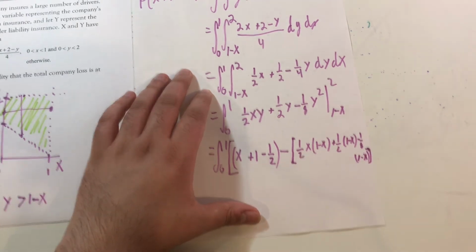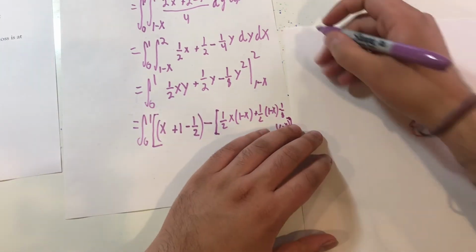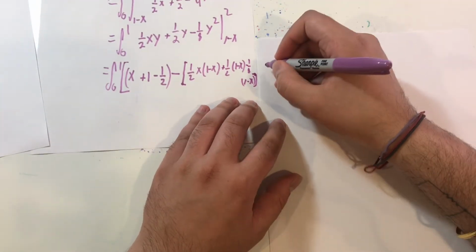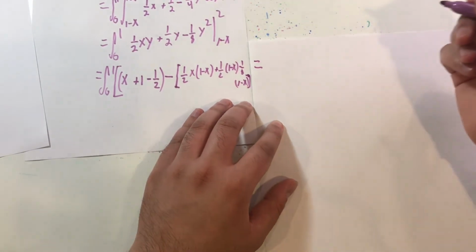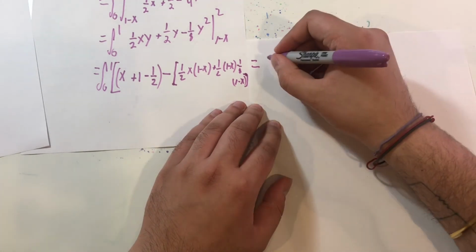Okay, so I'm going to simplify that on a new page, right? So all of this is going to be equal to, make sure I'm in frame, right?